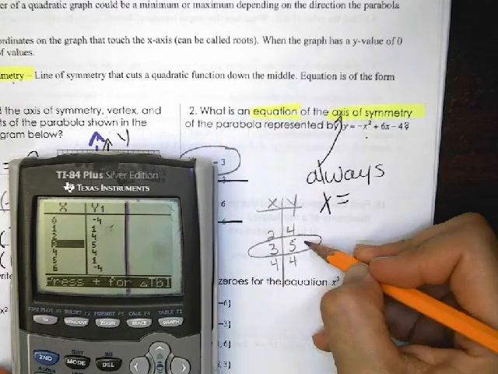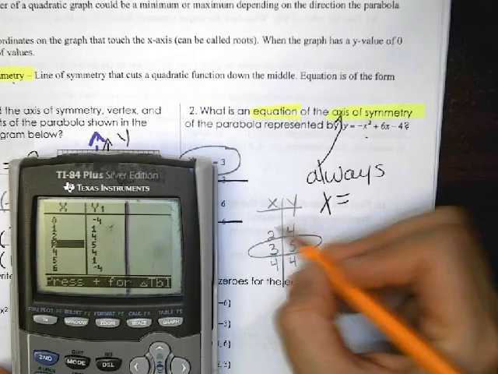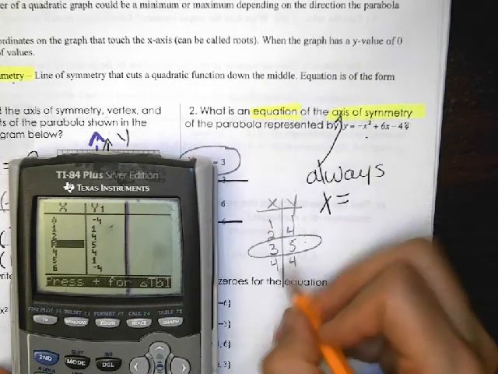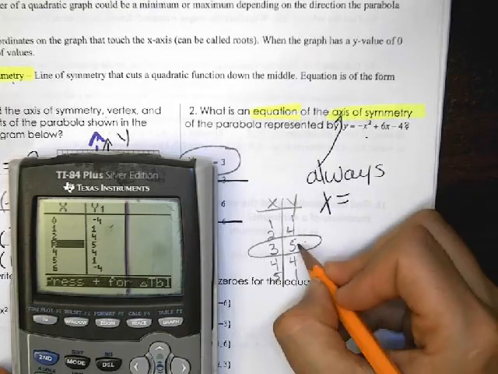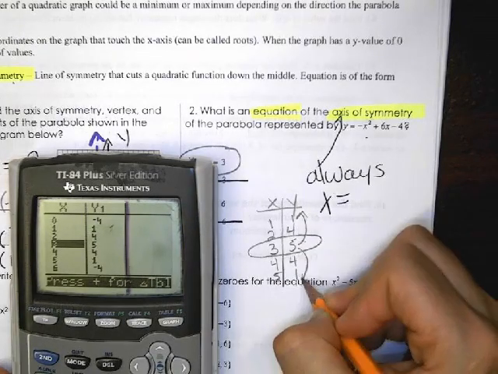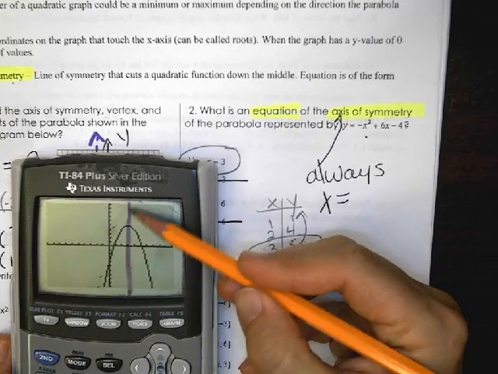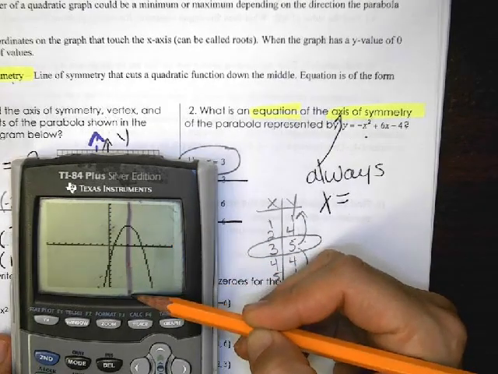It's like finding the vertex point, the turning point. Remember, the numbers above it and below it are the same for a quadratic. So I could find it in the table too, I just have to know how to look for it. Or you can find it via the graph by just drawing the line down the middle.